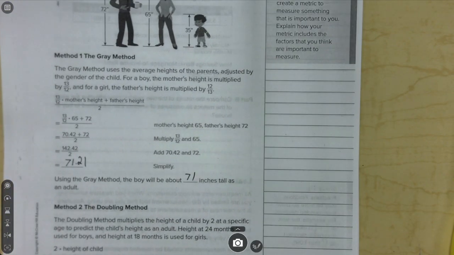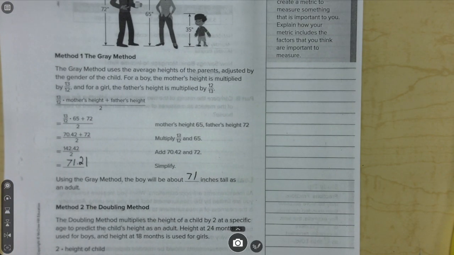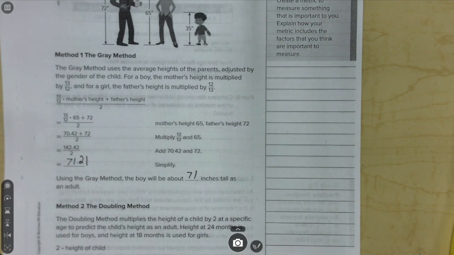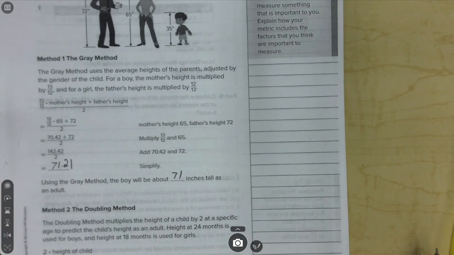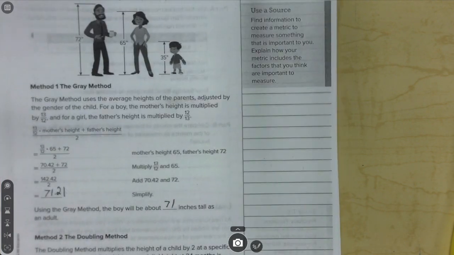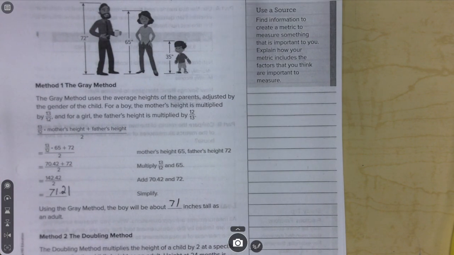Use a source. Find information to create a metric to measure something that is important to you. Explain how your metric includes the factors that you think are important. I like video games. This is a sad metric for video games.